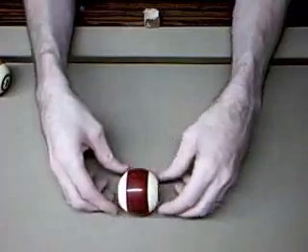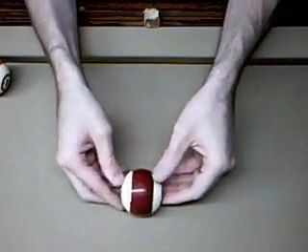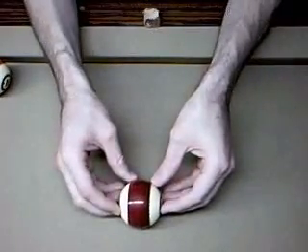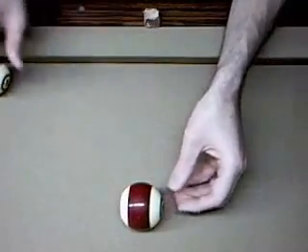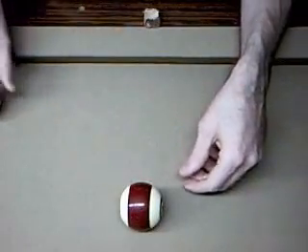To better demonstrate the spin that I'm going to be talking about on the cue ball or the object ball, I'm going to use the striped ball as my cue ball. And I'm going to also use another striped ball as my object ball in the following demonstrations.